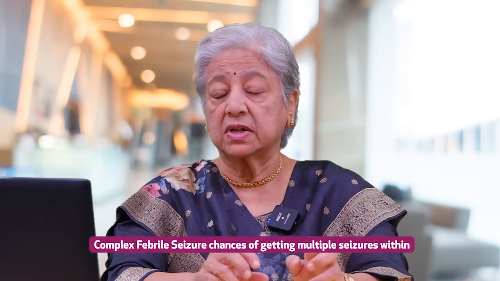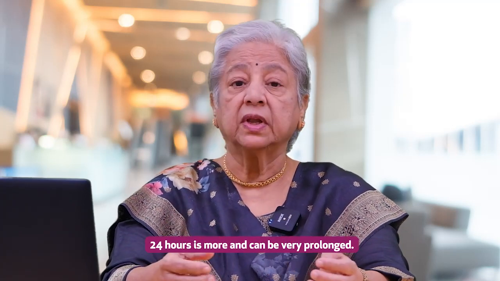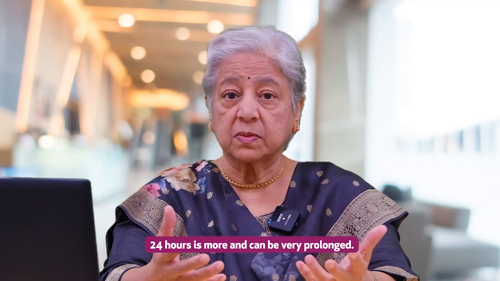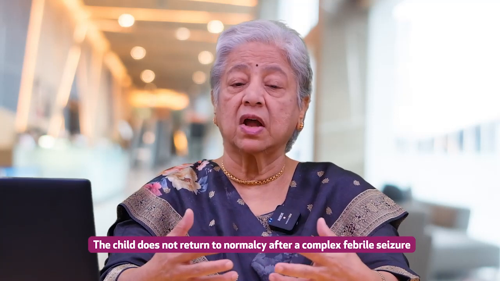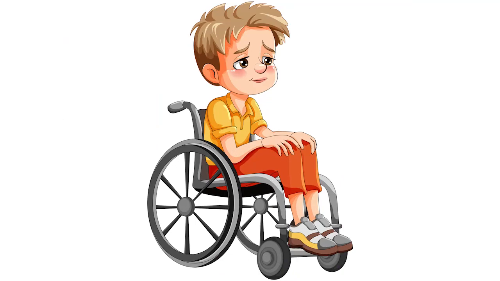Whereas in complex febrile seizures, the chances of getting multiple seizures in 24 hours is there. It can be a focal seizure, it can be generalized, it can be very prolonged sometimes, and the child doesn't fully get back to normal after the seizure because the intensity of the seizure is much greater. Also, sometimes after a complex febrile seizure, you might find a Todd's paralysis or a temporary paralysis of a limb.